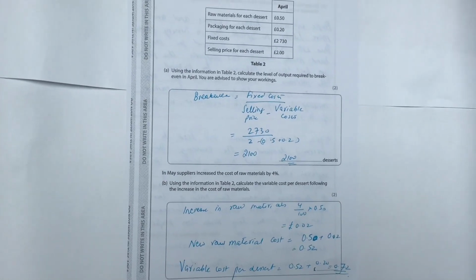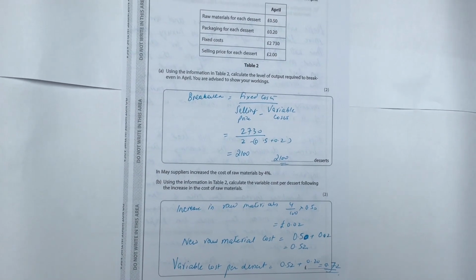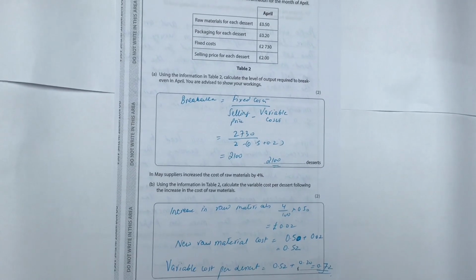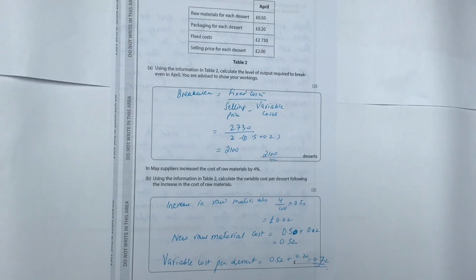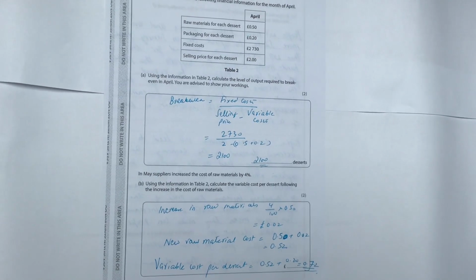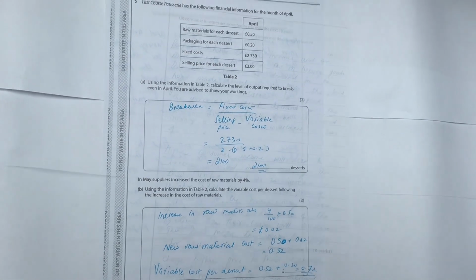And then the next is the increased cost of raw materials by 4%. Calculate the variable cost per dessert following the increase in the cost of raw materials. So they have gone up by 4% and the raw materials were 0.5. So it's 0.5 plus 4%, 0.02, 0.52, and add the cost of packaging as well, because that's variable cost as well. So variable cost per dessert is 0.52 plus 0.2 is equal to 0.72.